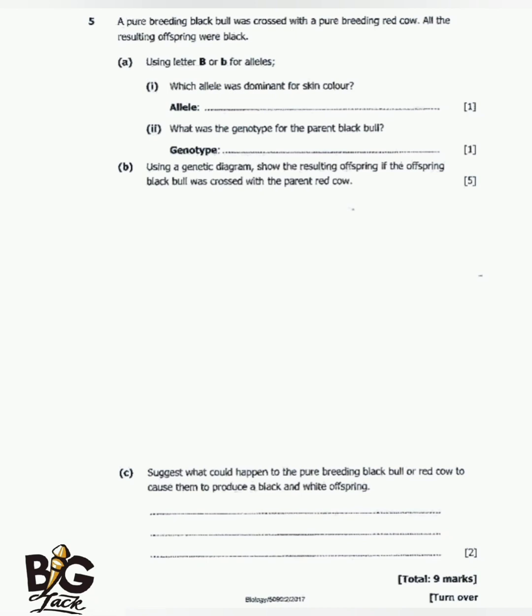Allele, which is what? Capital letter I. Now this one is not blood. So we are just going to use capital letter B and another capital letter B. Which means the red cow here was recessive. As for recessive, here they are saying the red cow is a pure breeding, which means even here we are going to use small letter b and small letter b.